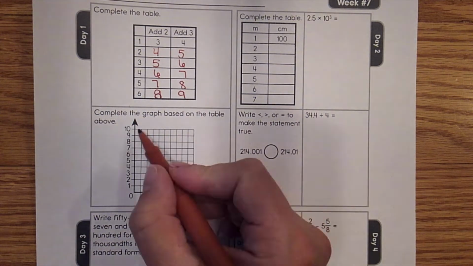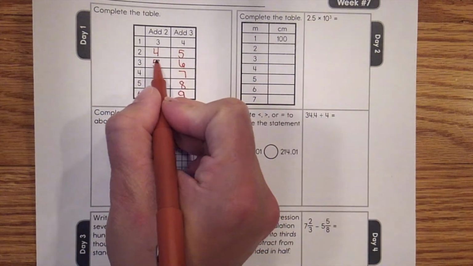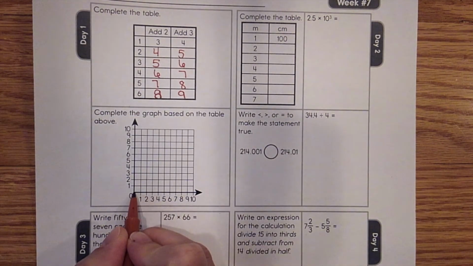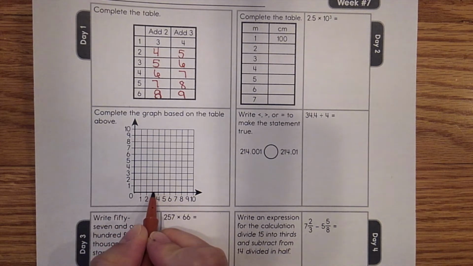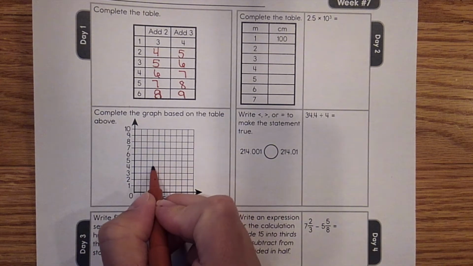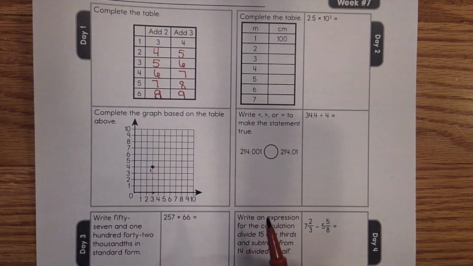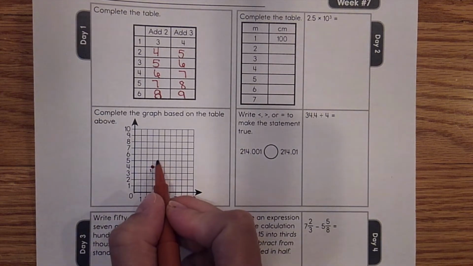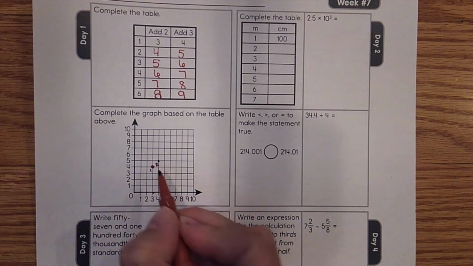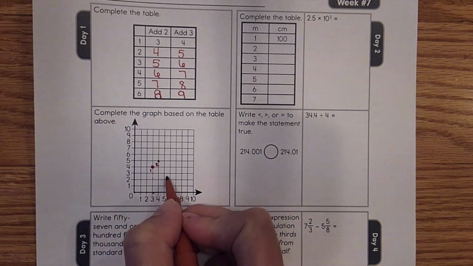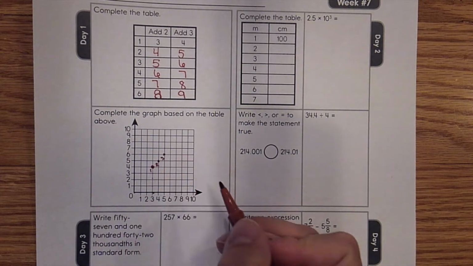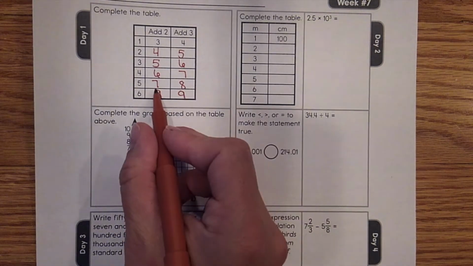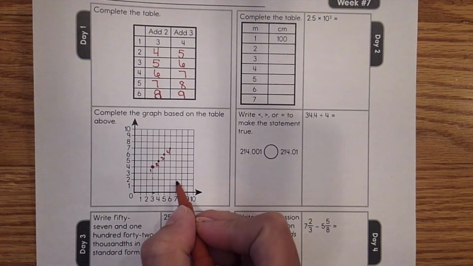To complete the grid based on the table above, we're going to look at the data that we have here. Let's complete it for number 1. We're going to start at 0 and we're going to go over 1, 2, 3 and up 1, 2, 3, 4. We're going to plot that point and call it number 1. For number 2, we're going to go over 4 and up 5. Call that number 2. Over 5 and up 6. Call that number 3. Over 6 and up 7 is number 4. Number 5 is over 7 and up 8.